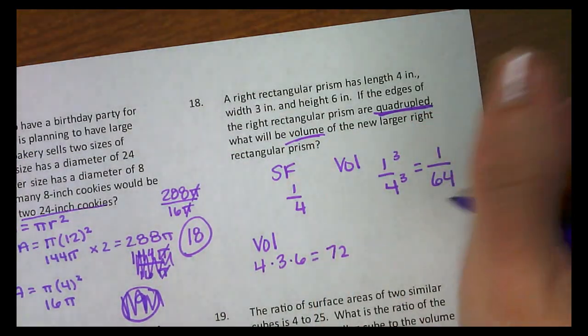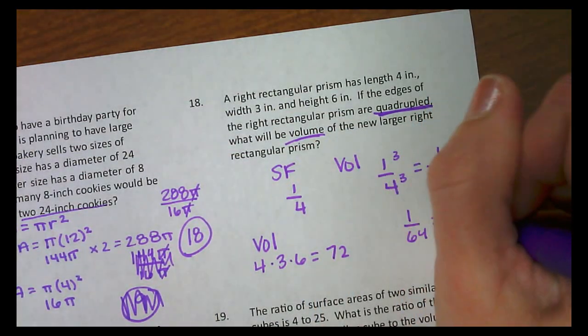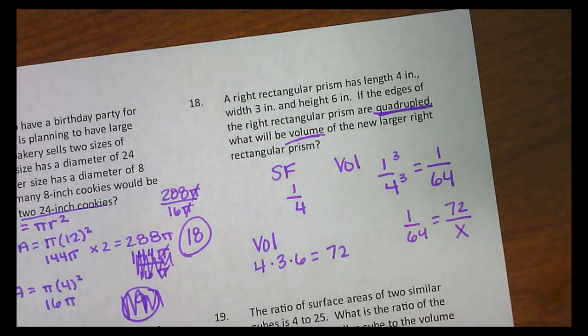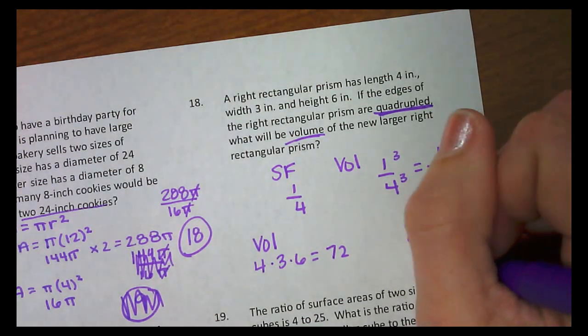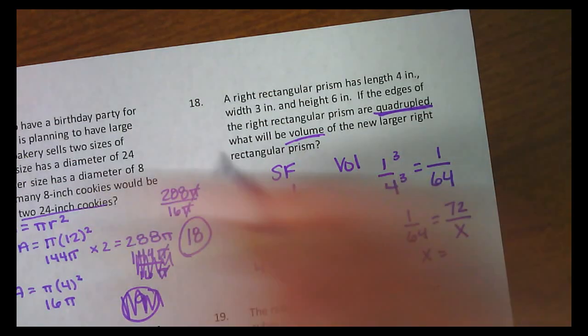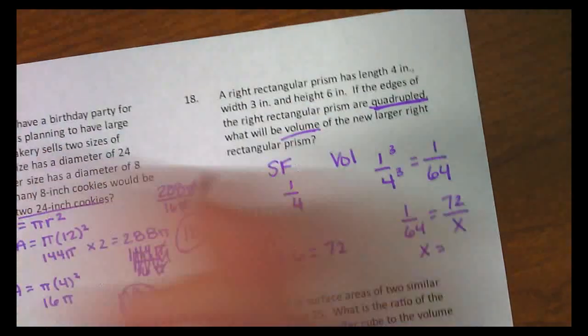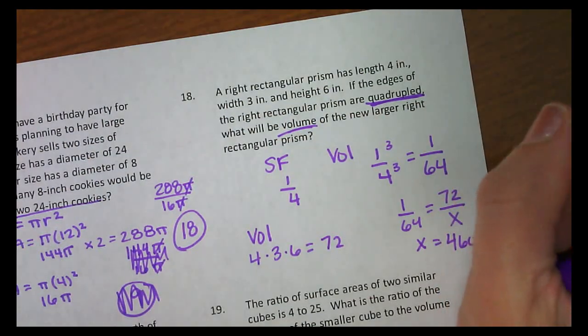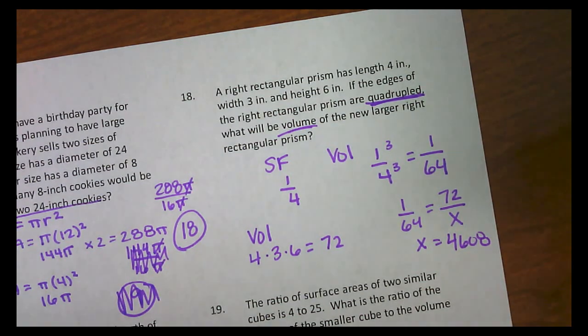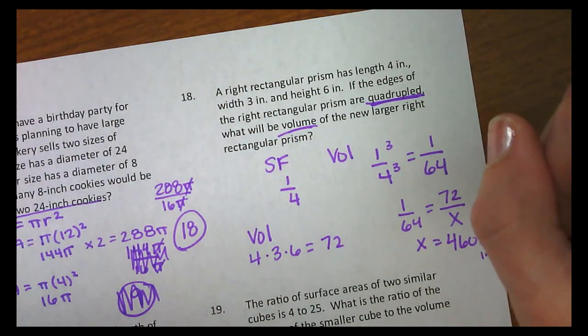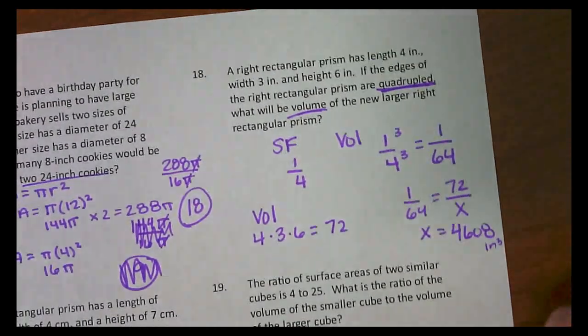So I'm going to use my ratio. 1 over 64 is 72 over x. Cross multiply, 1 times x is x, and then 64 times 72, 4,608. And this is in inches, so we would add inches cubed on the end there.